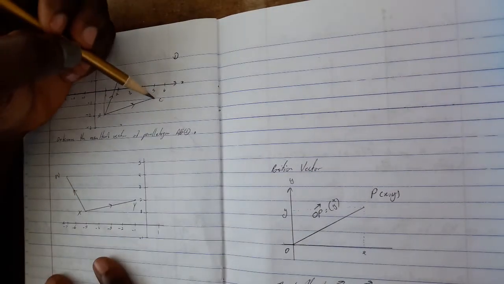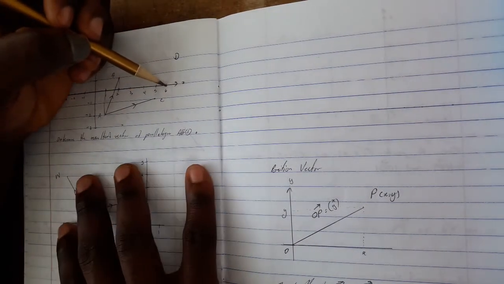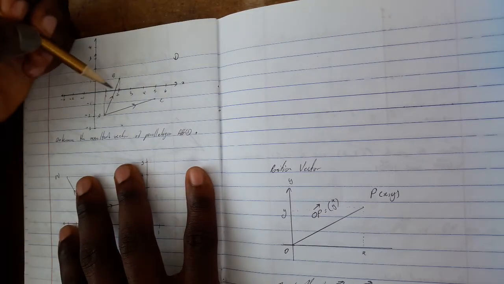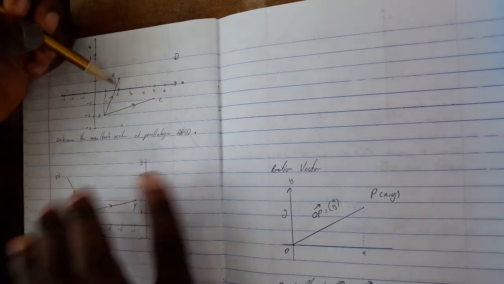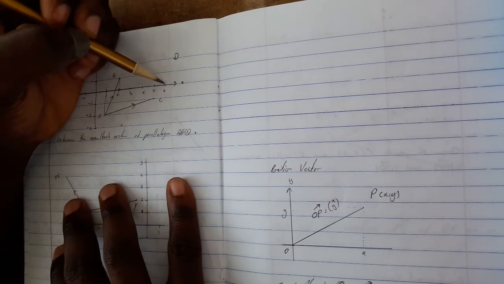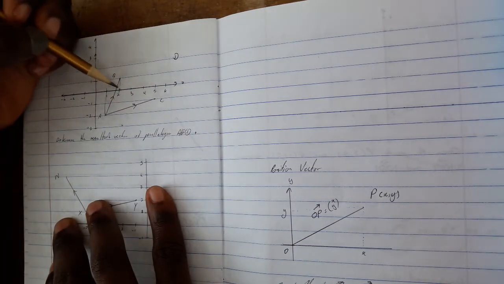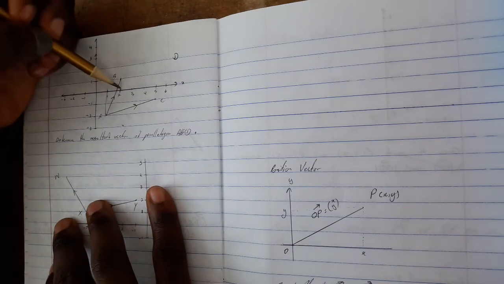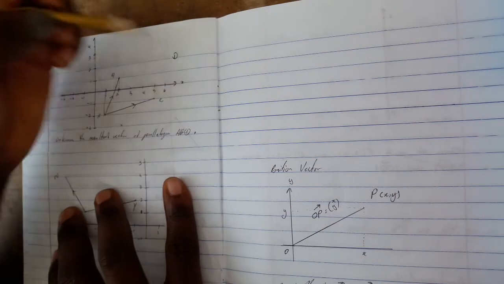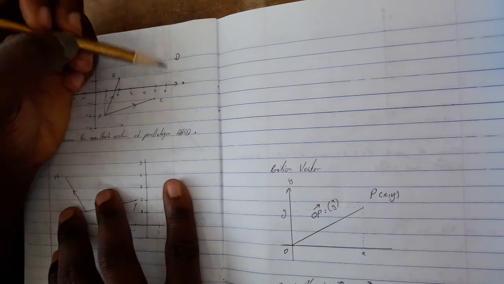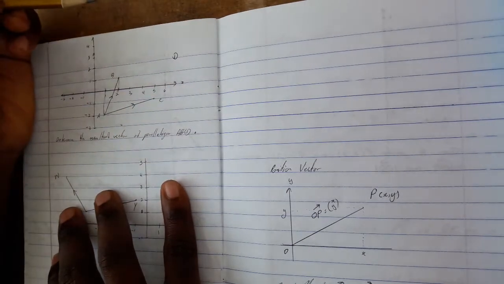If it starts at 1, it has to lean towards 6. This one starts at 1, leans towards 2. This one starts at 5, it has to lean towards 6. One vector has to move from 1 to 2, from 5 to 6. That's how the vector leans and moves. So this vector has to stop somewhere at 6.